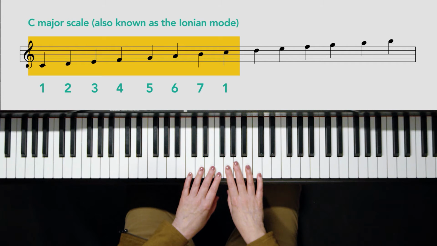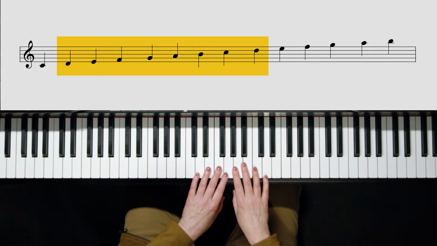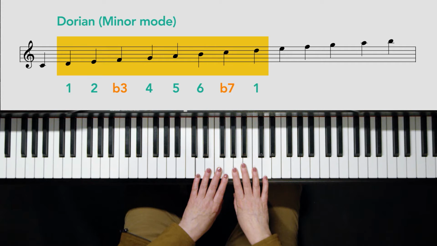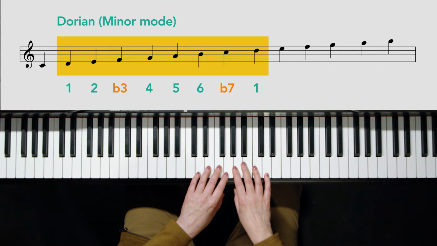So that's the major scale. And then if I go up a step from D to D, what ends up happening is a new tonality comes out of it. And it becomes a minor mode. It's called Dorian. It has a flat 3 and a flat 7.